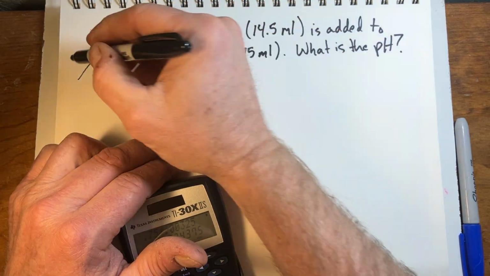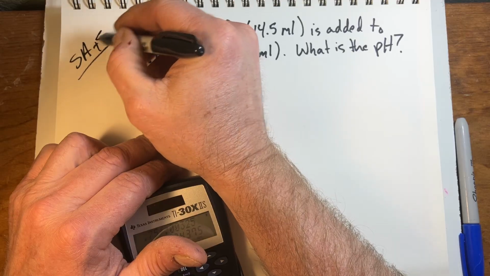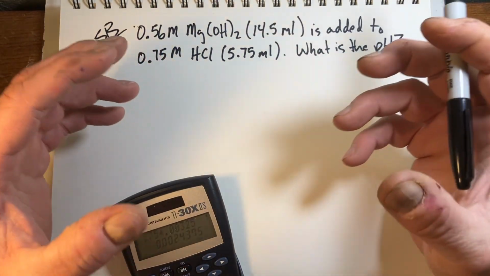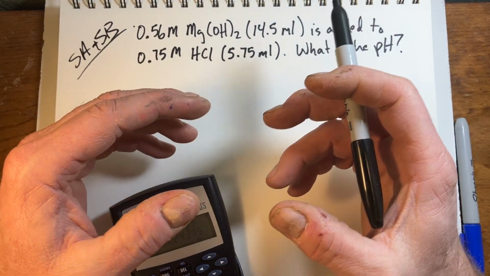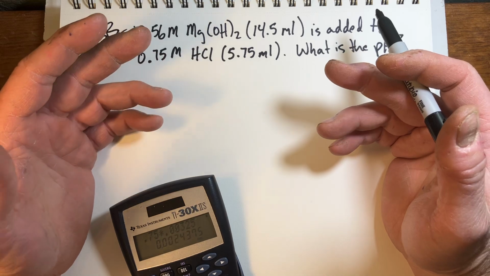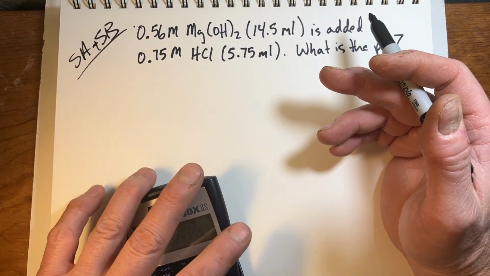And we have it reacting with a strong acid. So we know this is a strong acid plus strong base type problem where we just deal with them reacting with each other and not even worry about the water. We're going to find out who wins in the end, who's still standing, and figure out the pH from there.